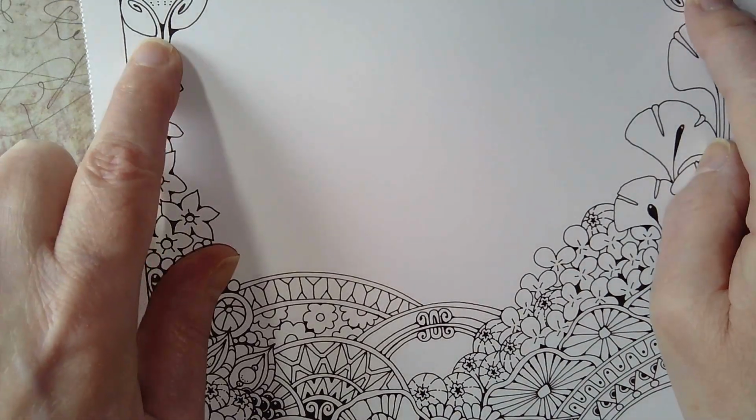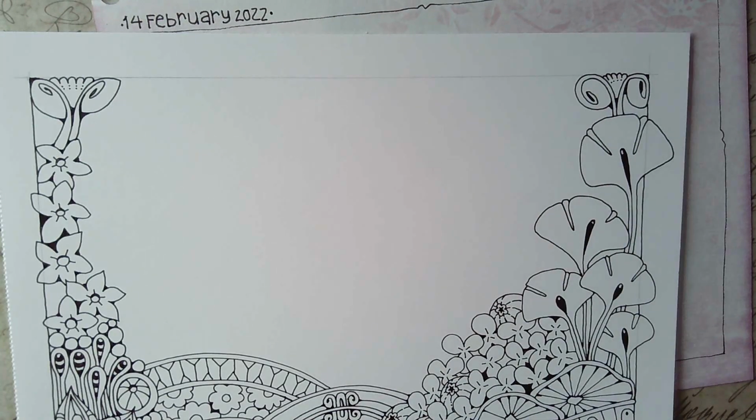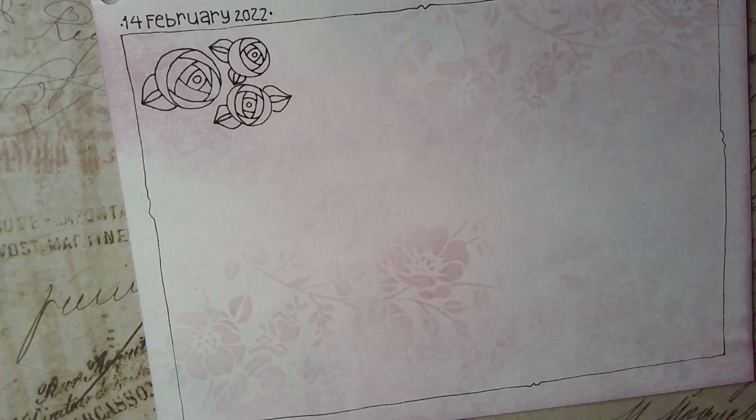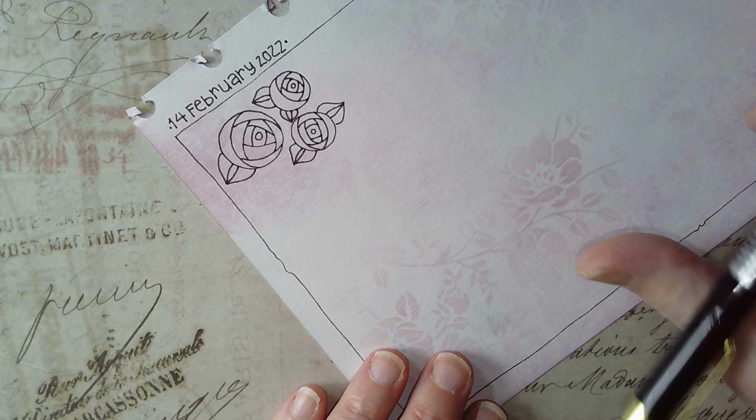And I've got these. Oh, you can't see. Move it down a bit. You can see these here. So I really do enjoy drawing these. And there are sort of tangle patterns in there because, you know, that's how they work. Okay, so that's one kind of rose.